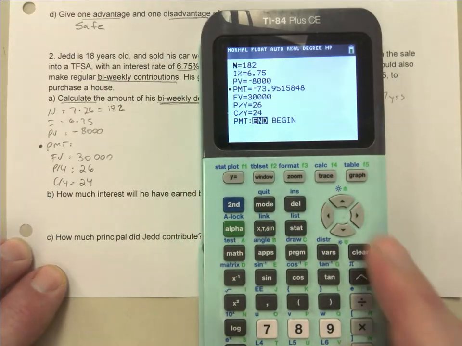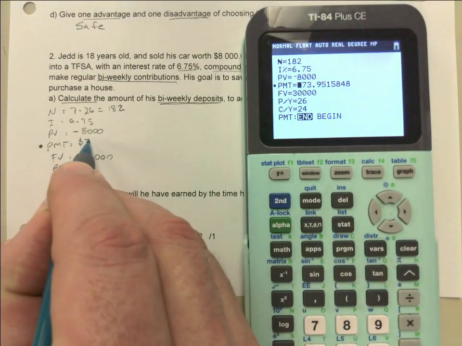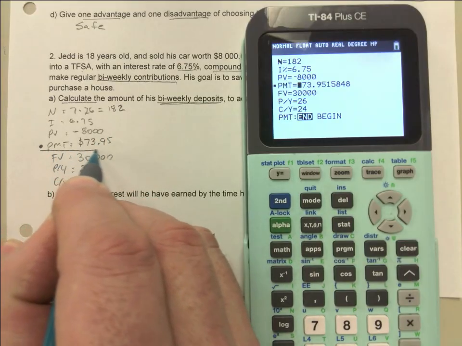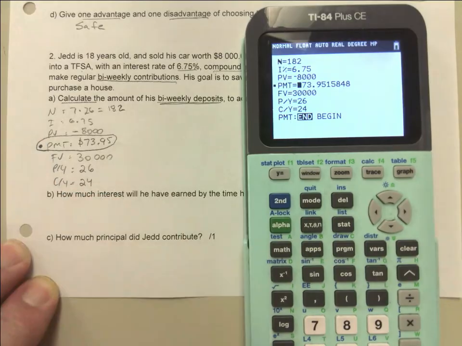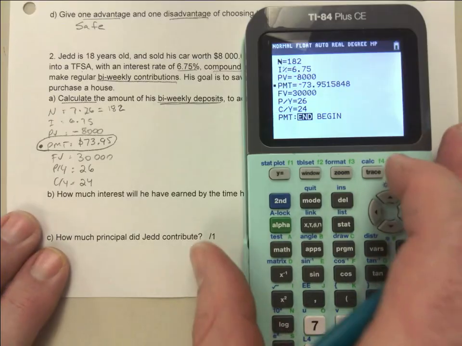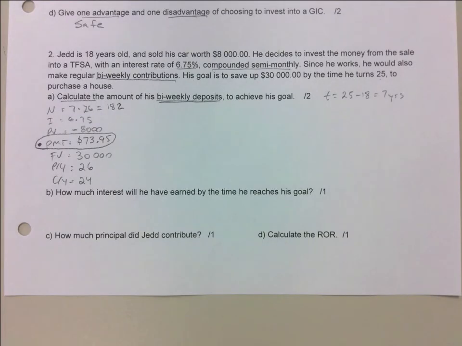Alpha, enter, and there it is, my biweekly payment. It's $73.95 every 2 weeks. Circle it, statement, however you do it, just make sure you clearly indicate the final answer. That's how you're going to achieve the goal, okay?